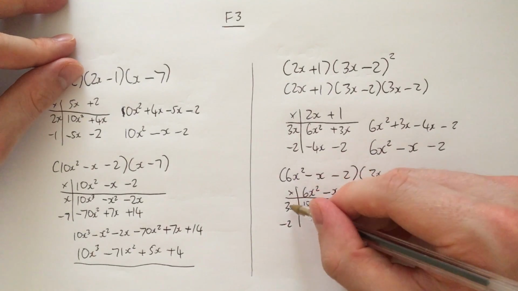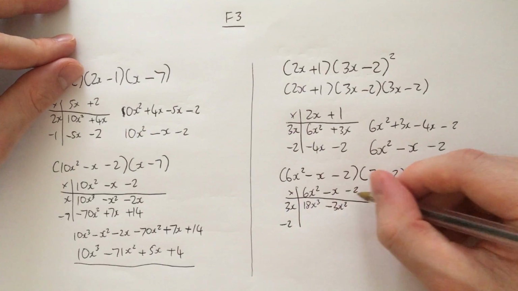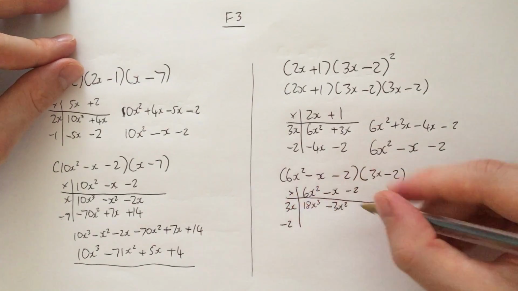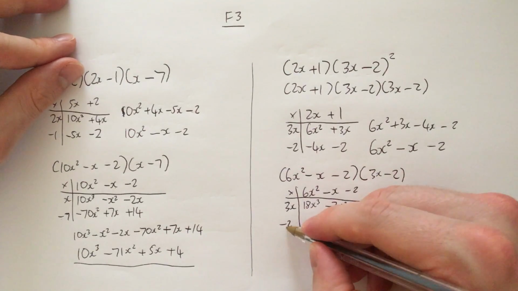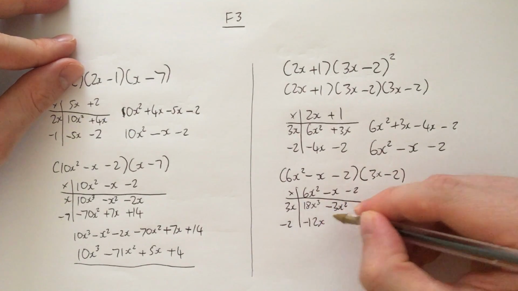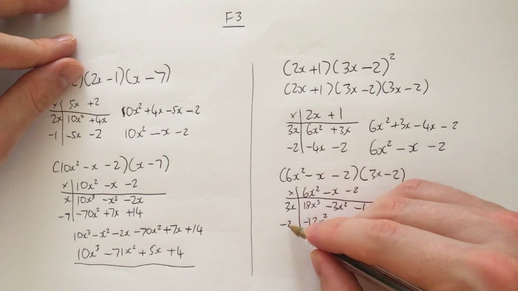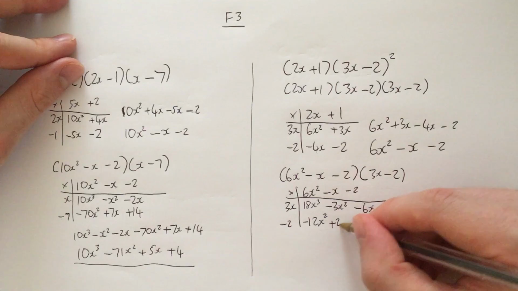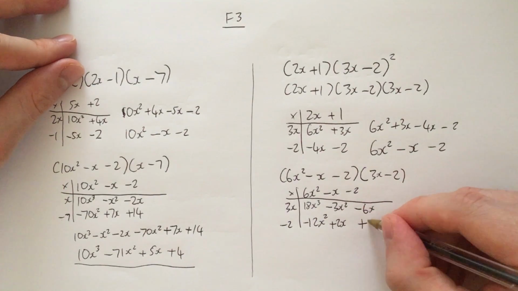Negative x times 3x is negative 3x squared. Negative 2 times 3x is negative 6x. 6x squared times negative 2 is negative 12x squared. Negative x times negative 2 is positive 2x. Negative 2 times negative 2 is positive 4.